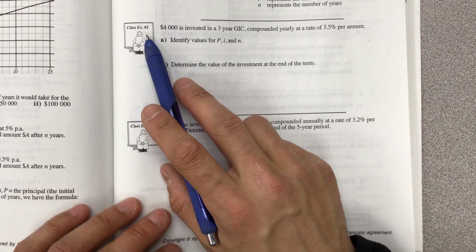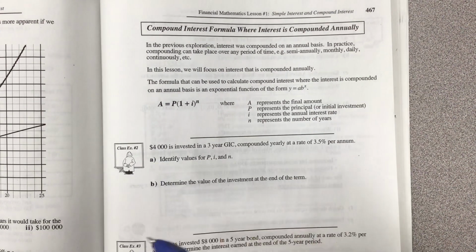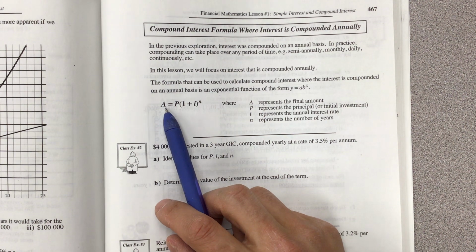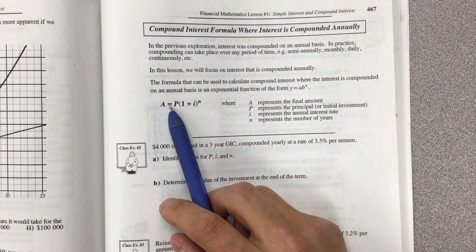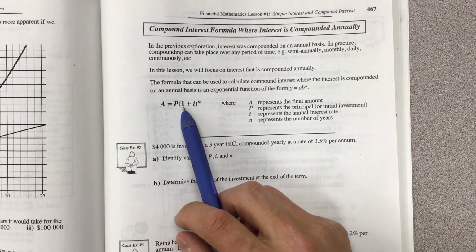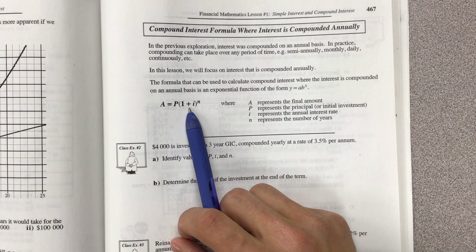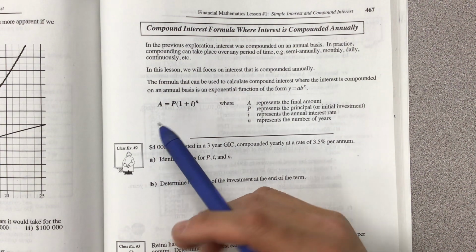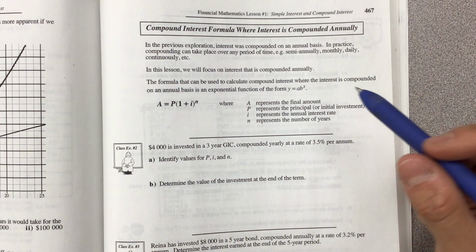Class example 2. As we run through the examples and see the difference that is made, what you're going to notice is that the final amount is equal to the principal times 1 plus the annual interest rate, raised to the power of the number of years that this investment is carried over for.